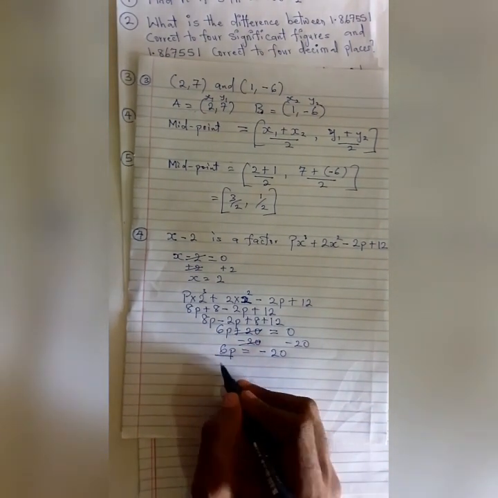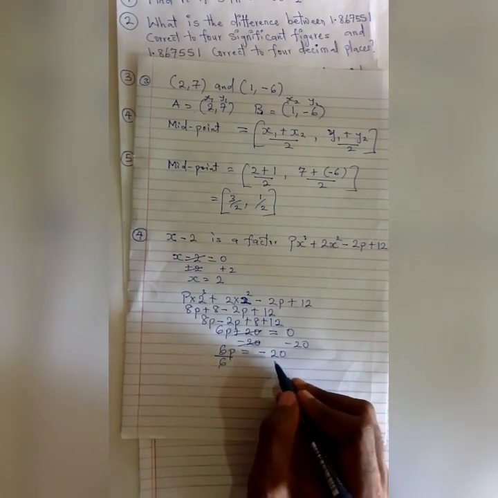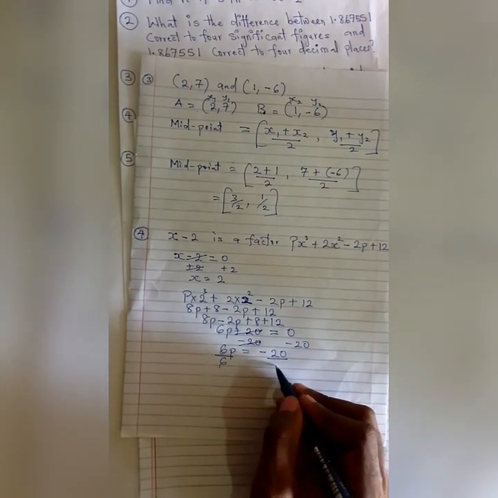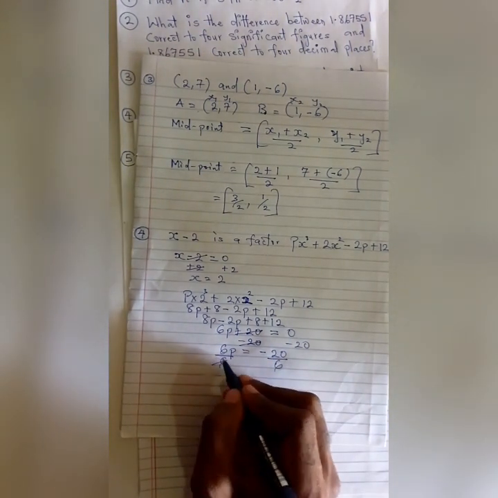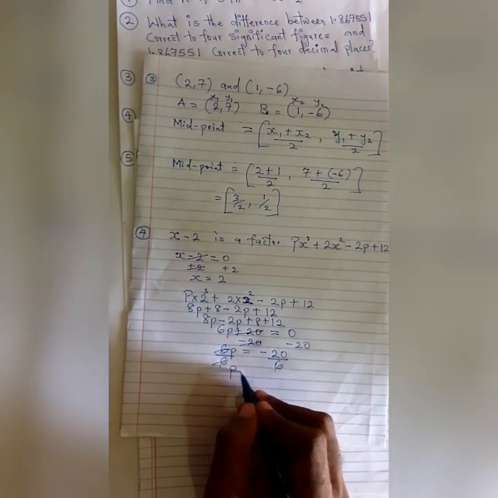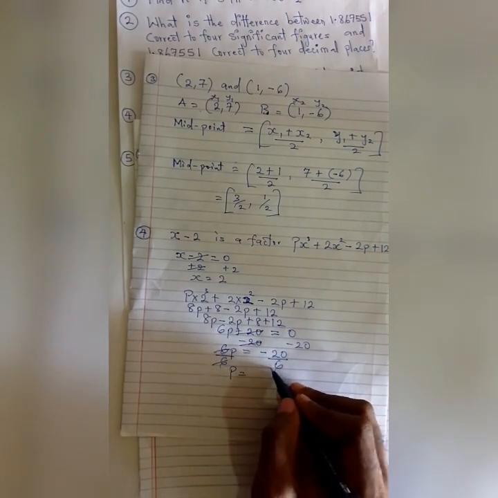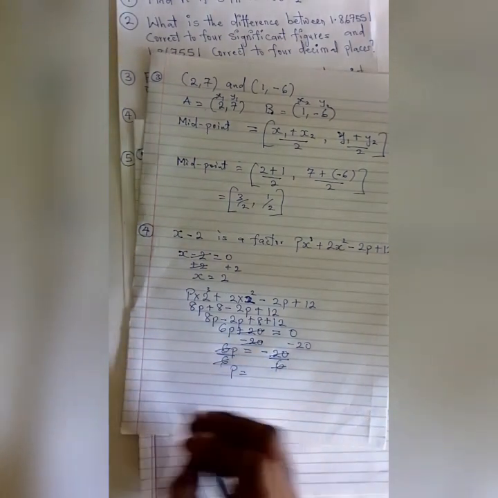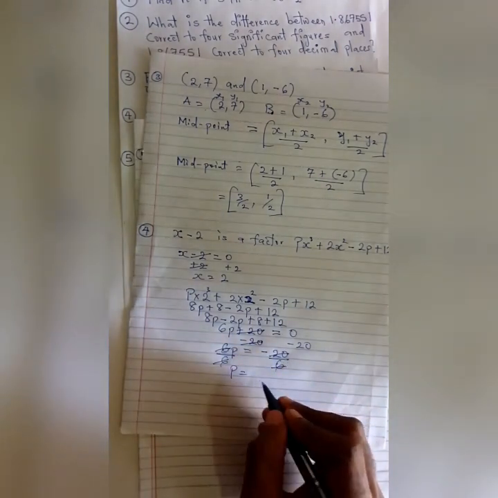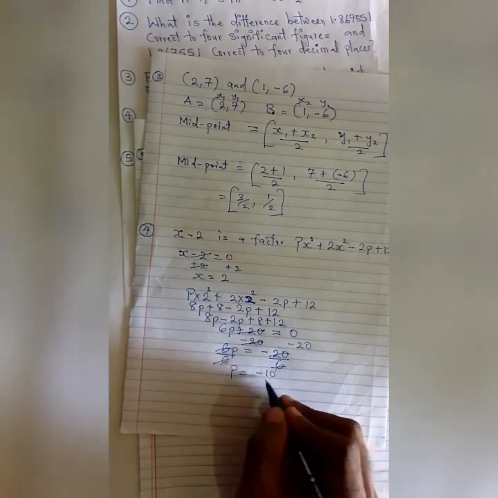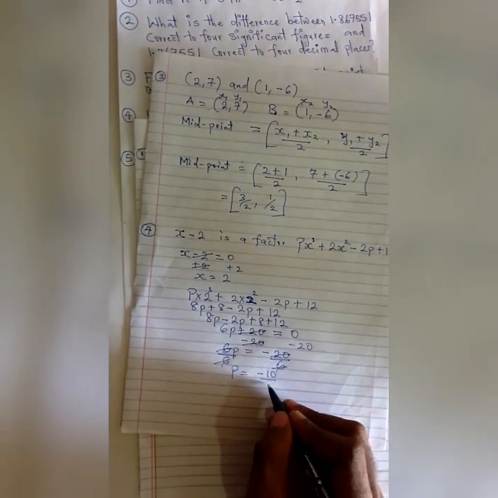So we divide both sides by 6. So 6 cancels itself. P is equal to minus 20 over 6. Now let's reduce it by 2. 2 goes into minus 20, that gives us minus 10, all over 2 goes into 6, that gives us 3.